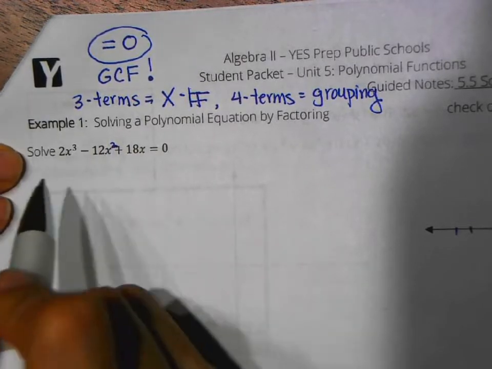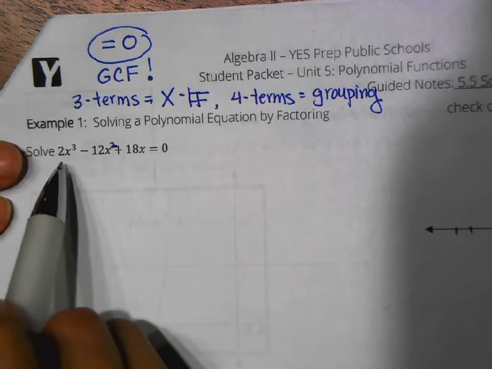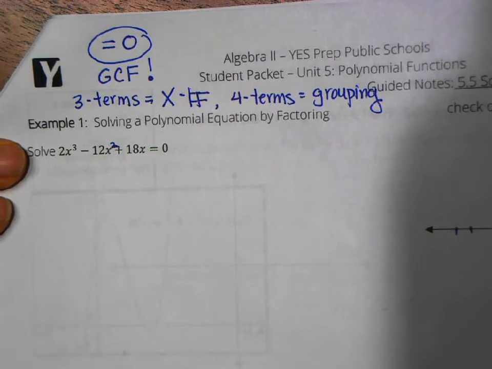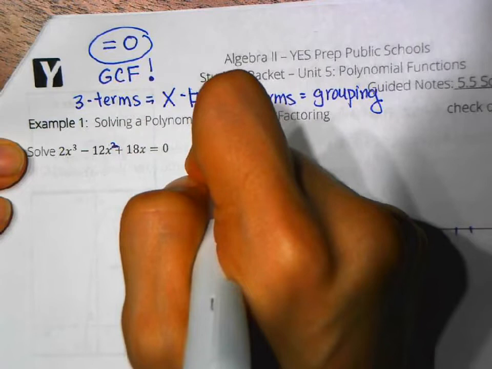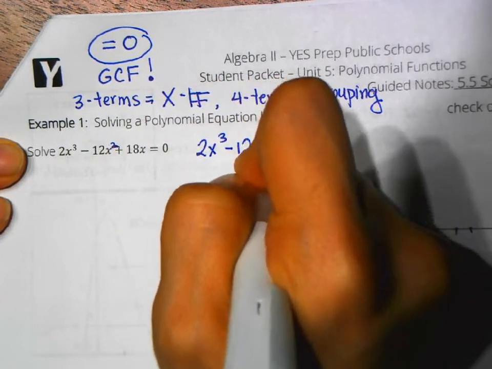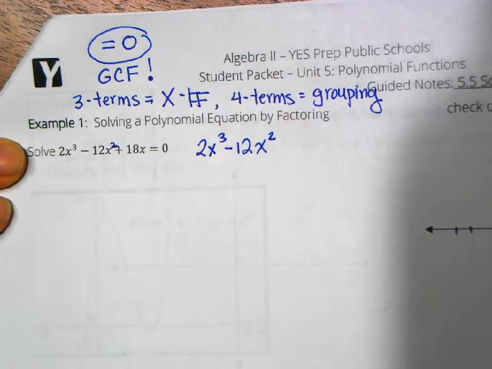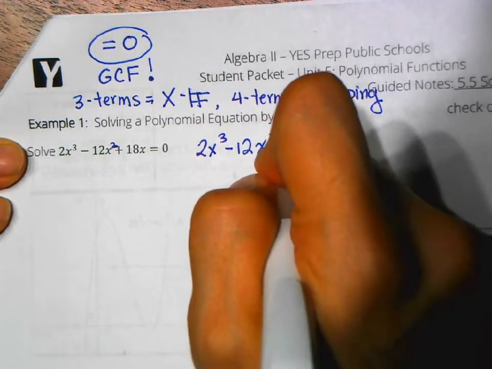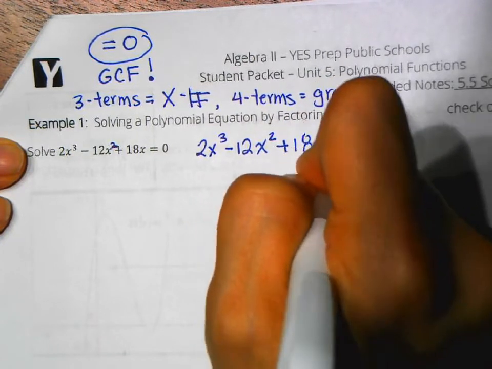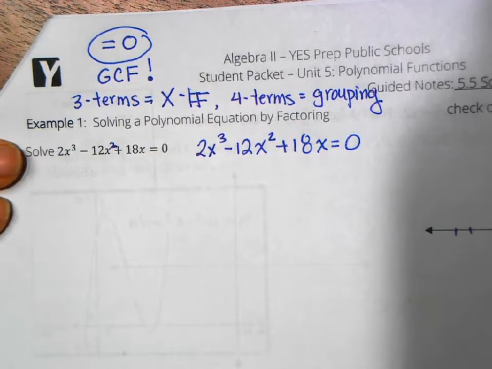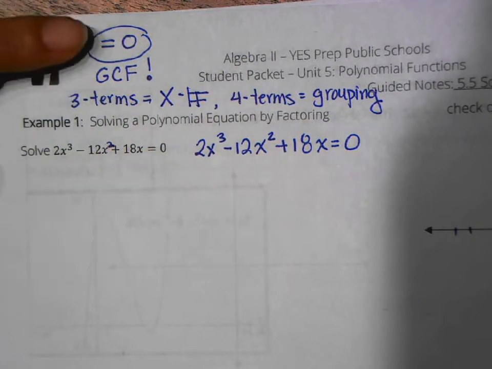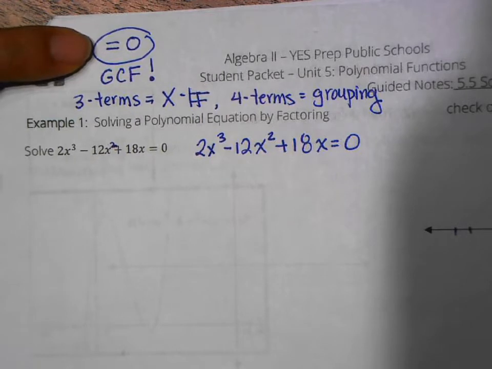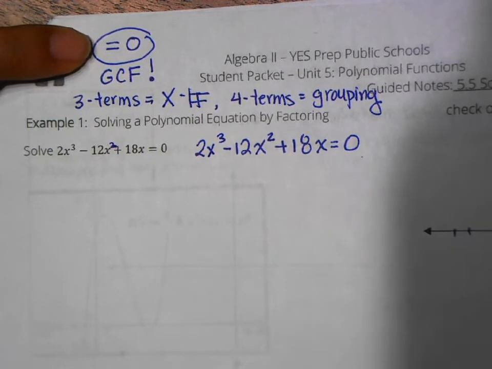The first thing I want to make you aware of, in this example 1, is that there's actually a typo. The correct equation should be 2x cubed minus 12x squared, I left out the square on that original equation, plus 18x equals 0. That should be the original equation. Okay, so let's take a look. First thing first, I need to make it equal 0. Absolutely, it is equal to 0.